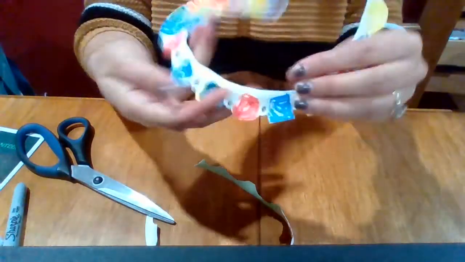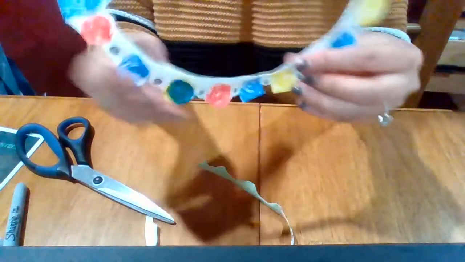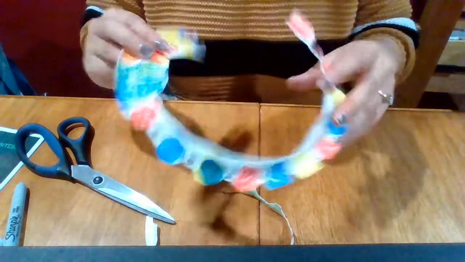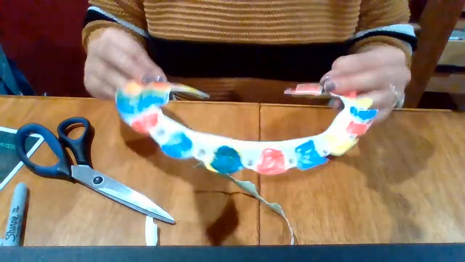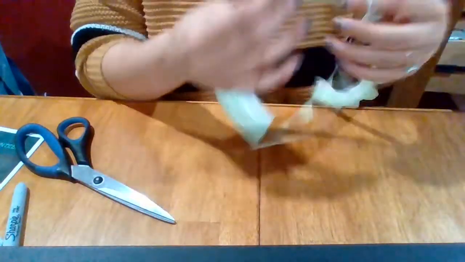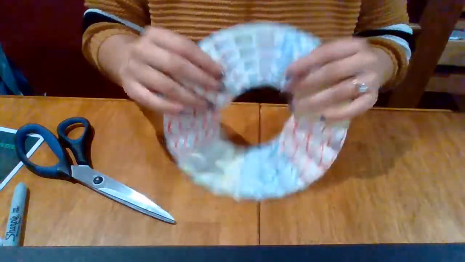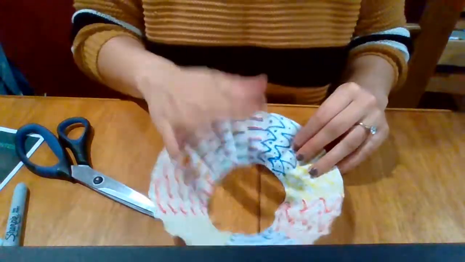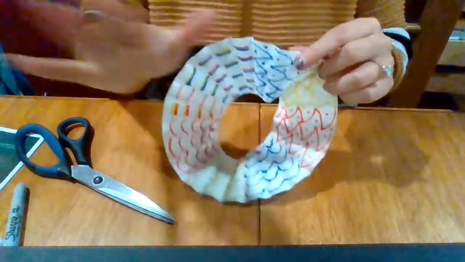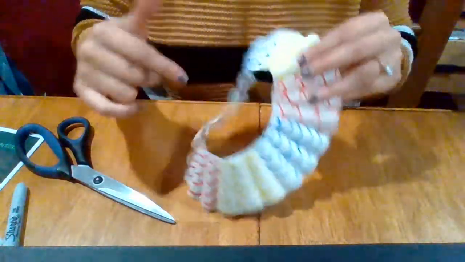I have really cool texture right here on the edge. Now, if you have the plastic plates that have the ridges on them, you are really going to love this next project because I made the necklace using our coffee filters with the hole cut out.